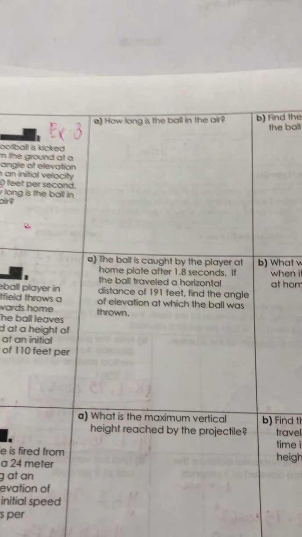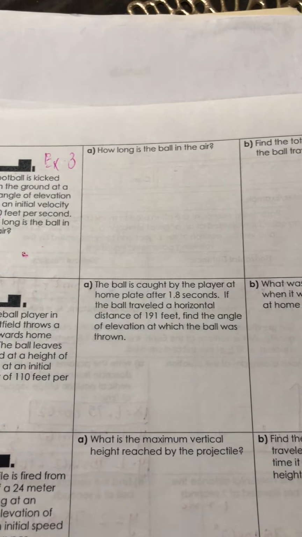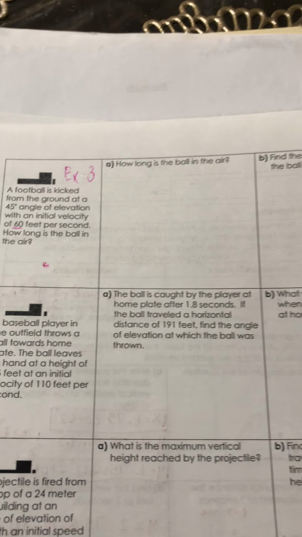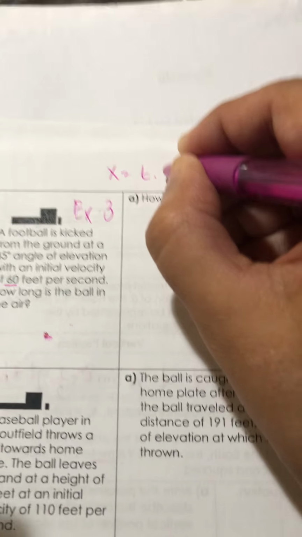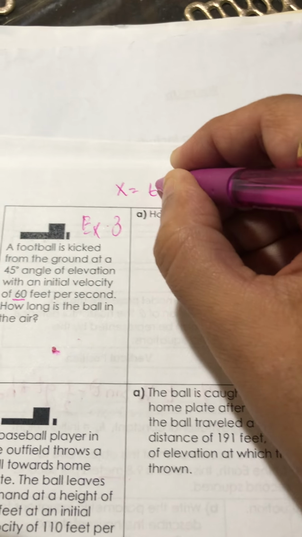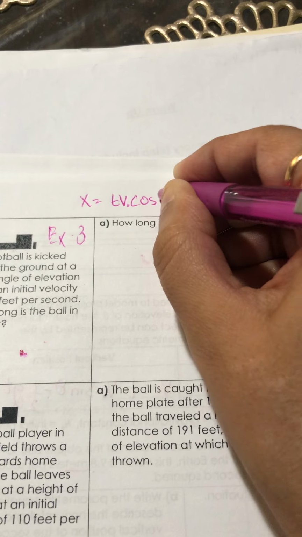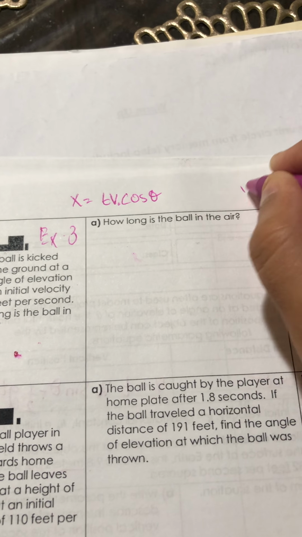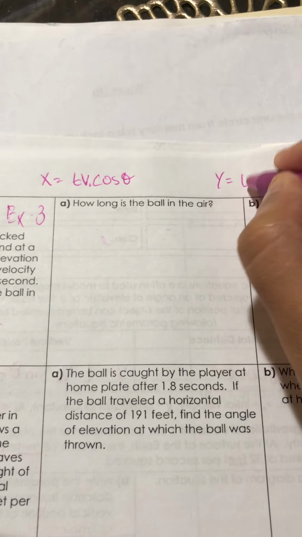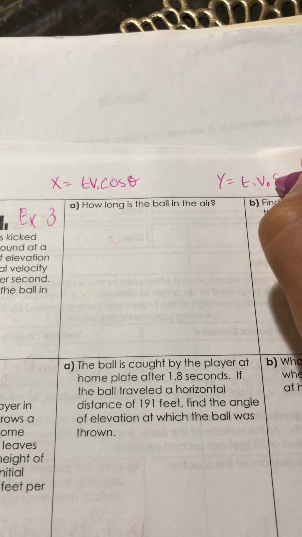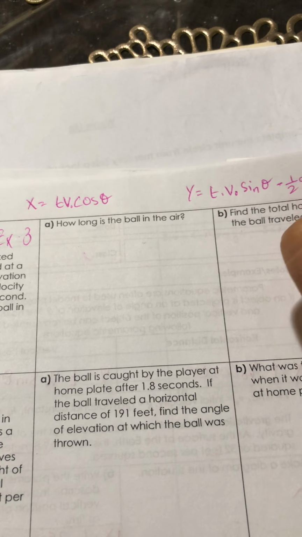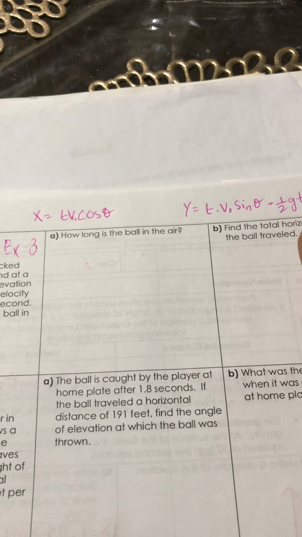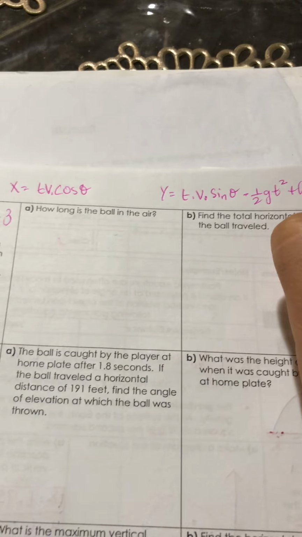When I say how long is the ball in the air, I use my vertical distance equation, where horizontal is x equals t times v naught cos theta, and y is t times v naught sine theta minus 1/2 g t squared plus h naught.